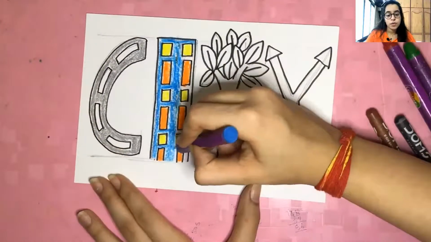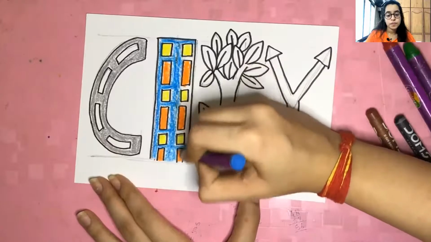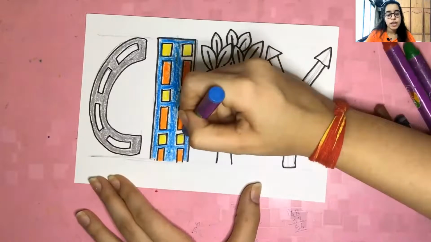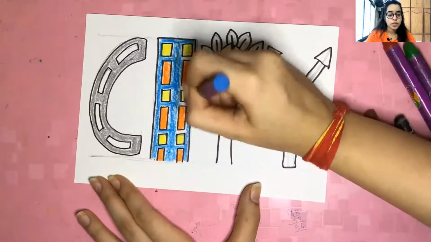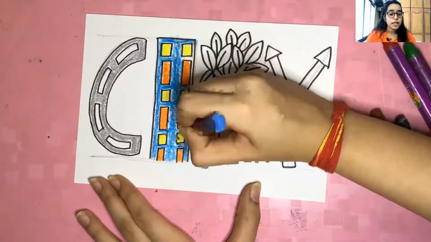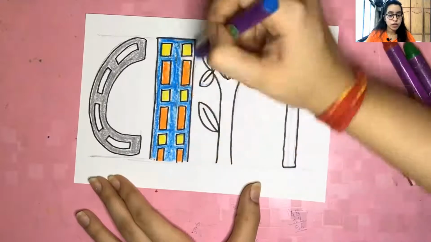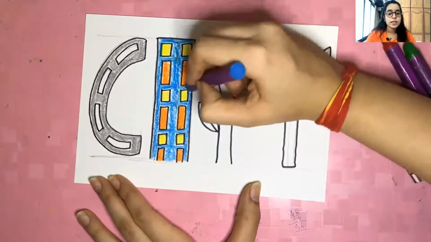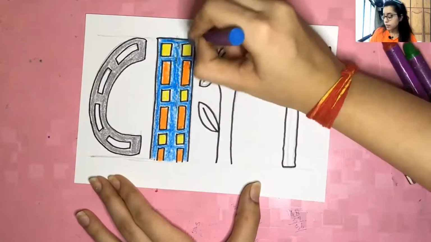Okay, there we go. So be as neat as possible while adding colors, because this could be a game changer to your artwork. Okay, so be as neat as possible while you're adding colors.